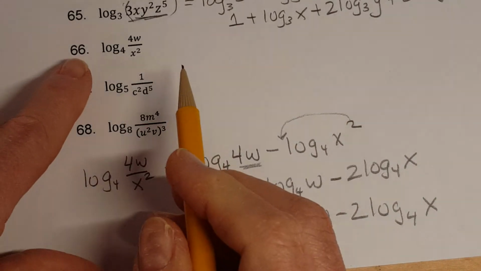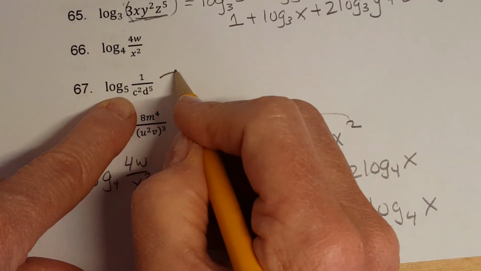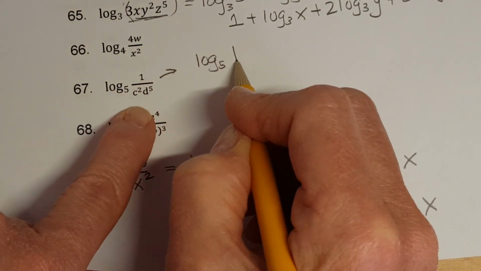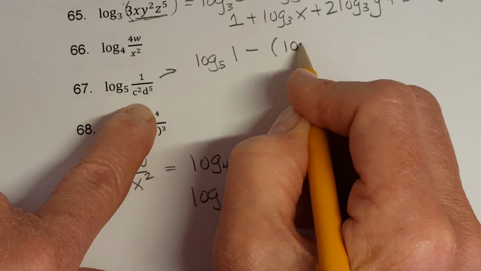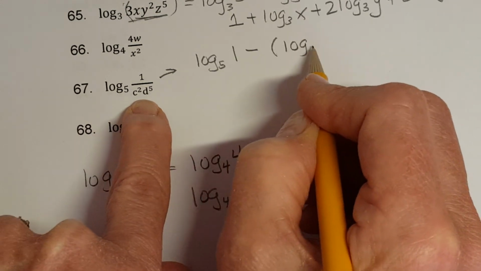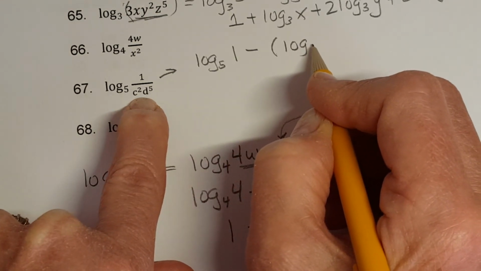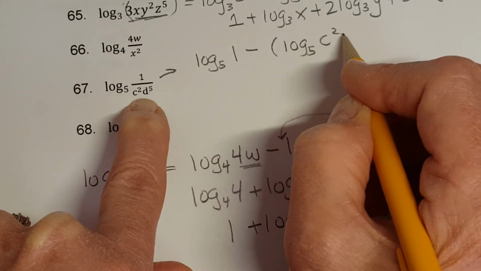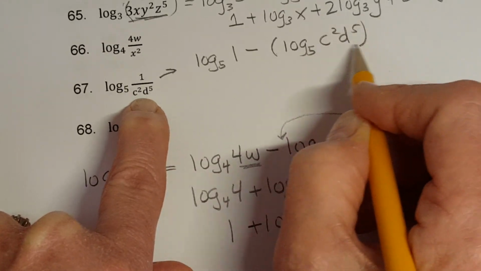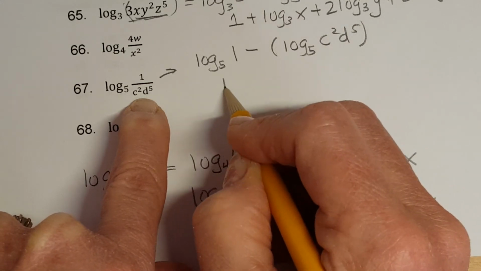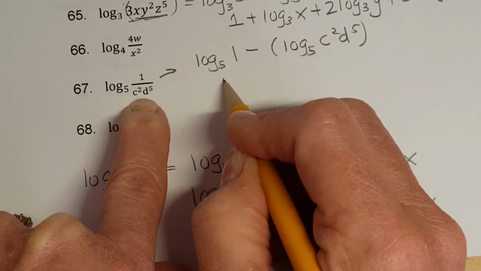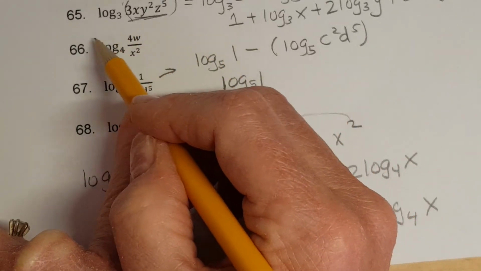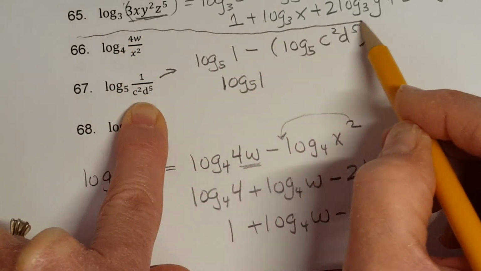Okay, we'll come back and we'll do 67. So we have log base 5 of 1 minus log, and I put this in parentheses because I have several things in here, log base 5 of c squared d to the 5th. And now I'm going to separate that. So I have log base 5 of 1, and I'll come back and clean that up in a minute. Let me just sort of separate these out.